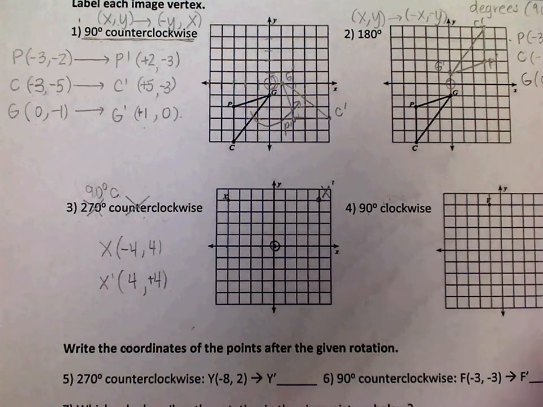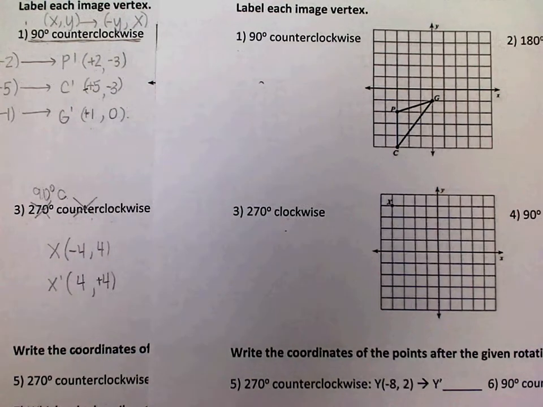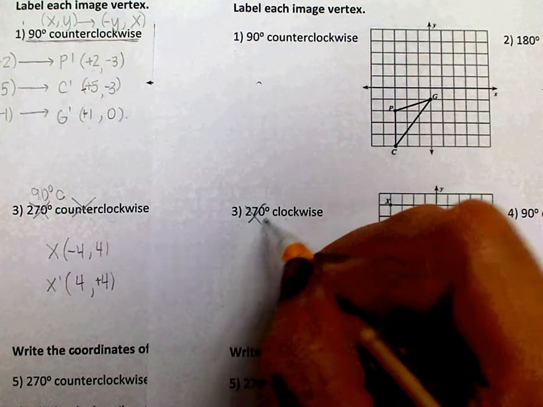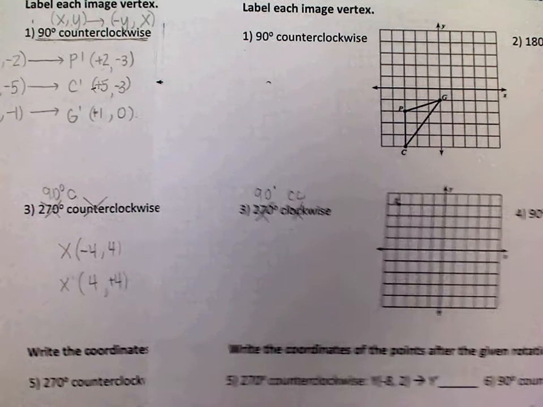Now, if you had this on your paper for number 3, 270 clockwise, then this would change to 90 degrees counterclockwise. So if this is what you have, then let's do this real quick.